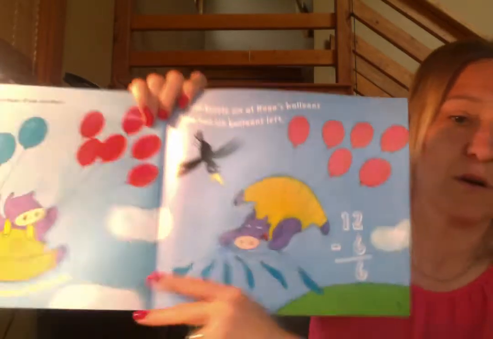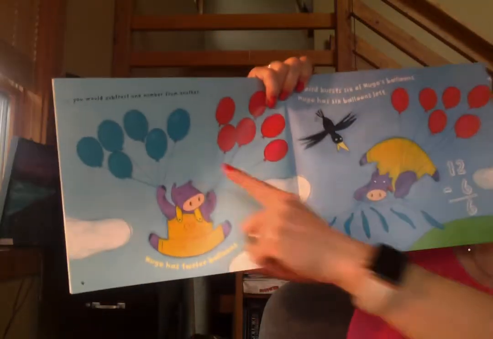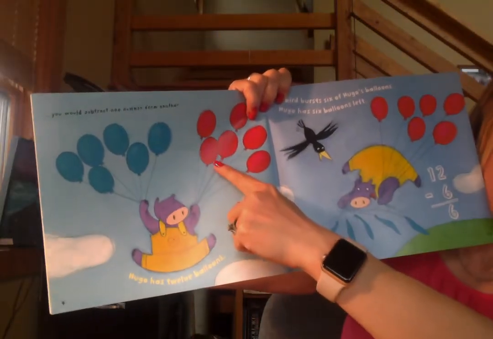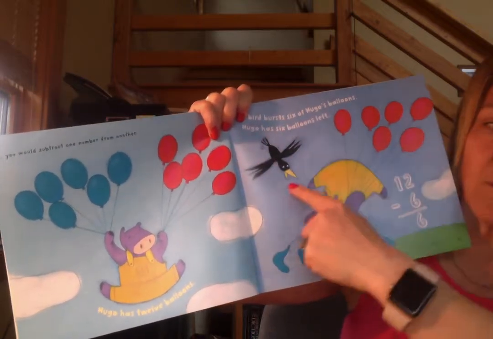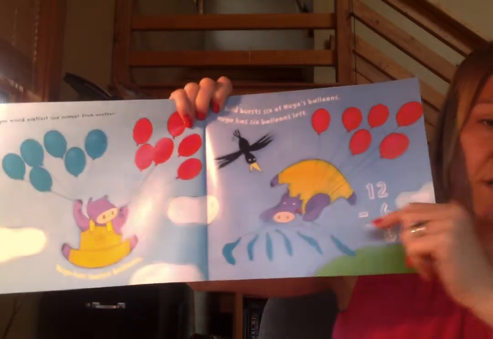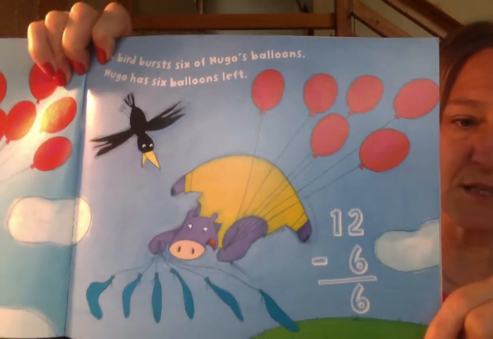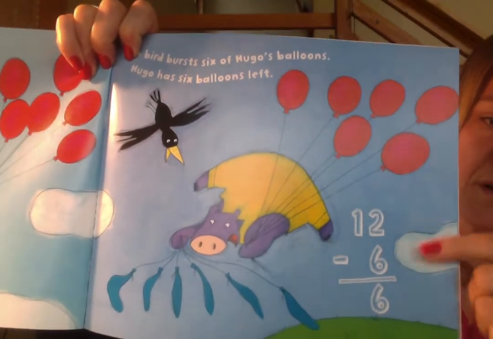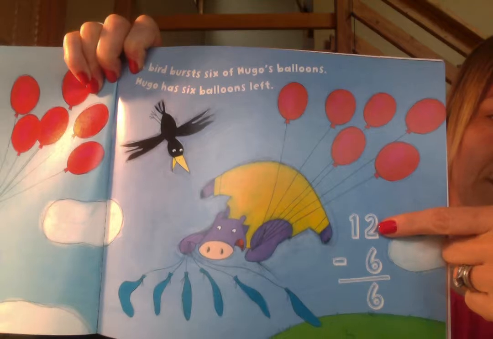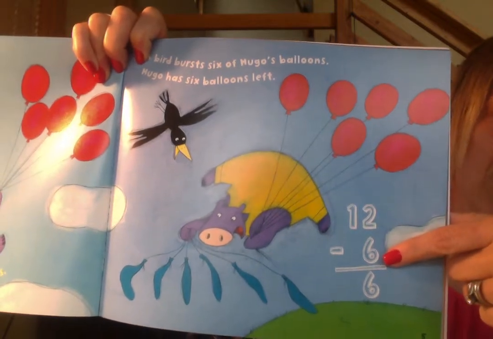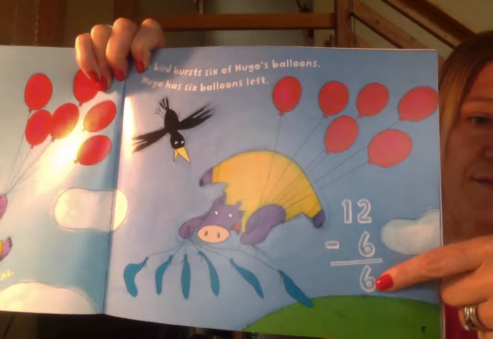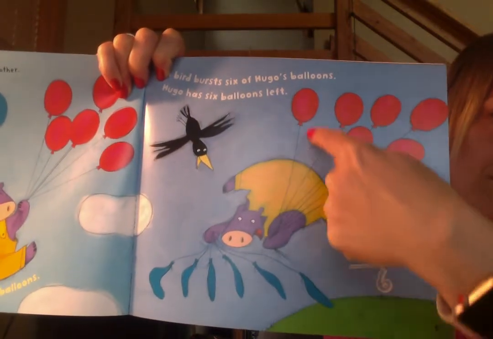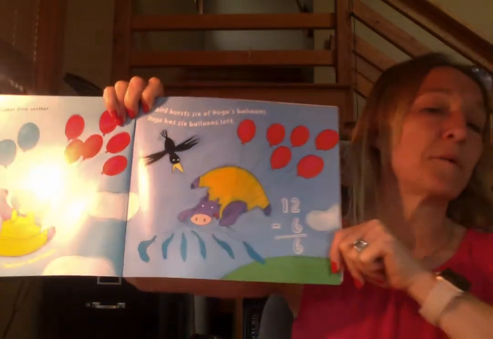So, if we knew there were 6 and 6, and the bird came and popped all 6 of those balloons, take a look at what it would look like as a subtraction problem. He had 12. The bird burst 6 of them. And now there are 6 left. We know this whole group of 6 would be left.